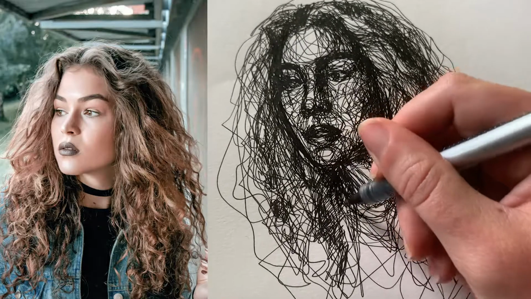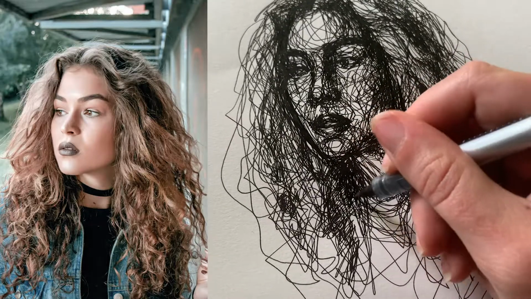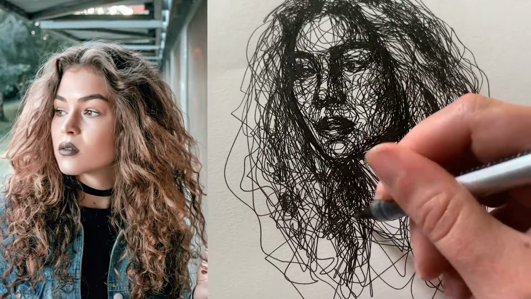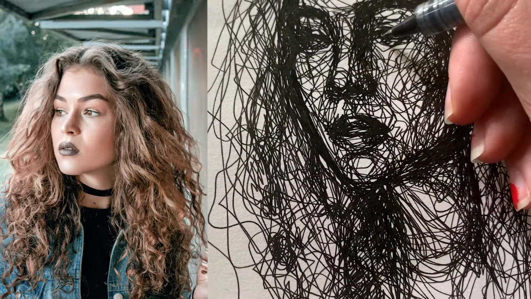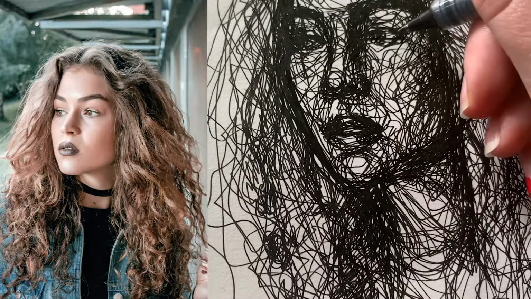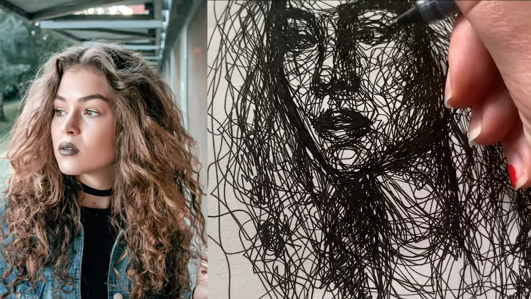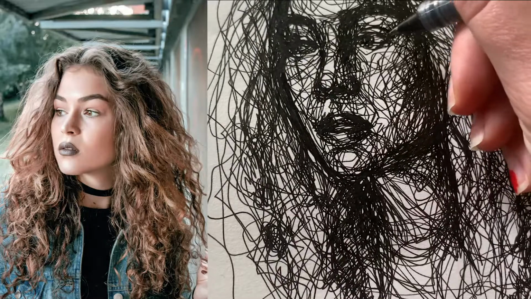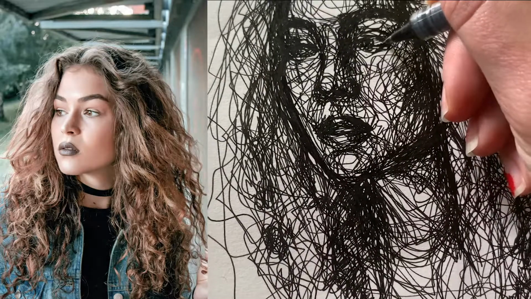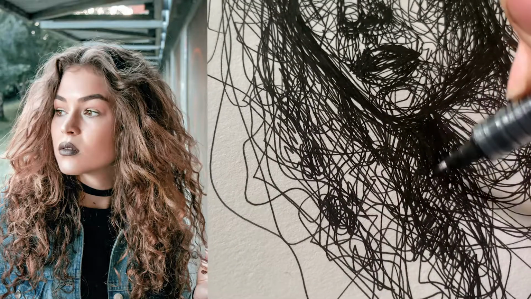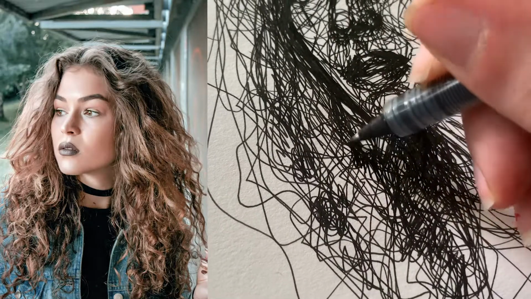But if you're a beginner and you want to try this style, then I would recommend that you first, with a pencil or if you're on an iPad, draw a base layer and maybe even draw on top of the reference picture. So tracing it to have the proportions of the face right, and then playing with the lines afterwards and practicing that technique.